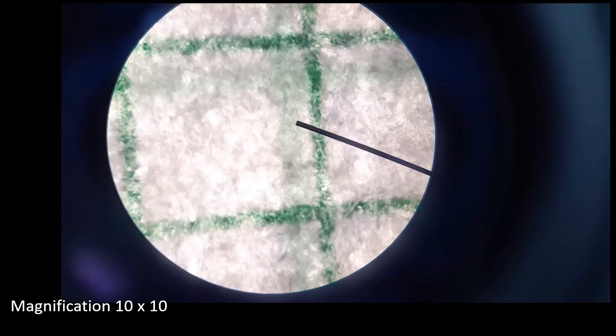Under 10 times, we can see that the image is getting larger, meaning that the higher the magnification, the larger the image, but the diameter is getting smaller. We can see only a diameter of one full box and a half. So normally under 10 times we have 1.5 mm, because it is 1.5 boxes under this image.